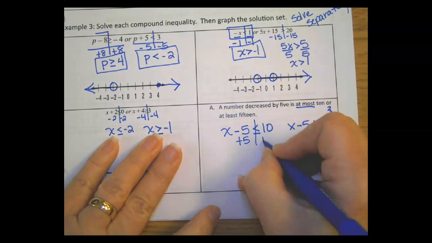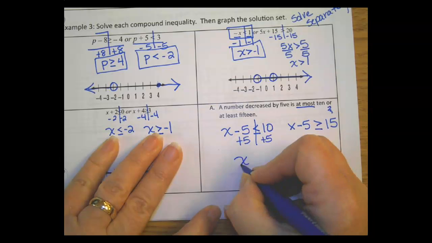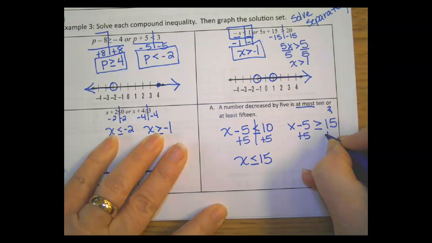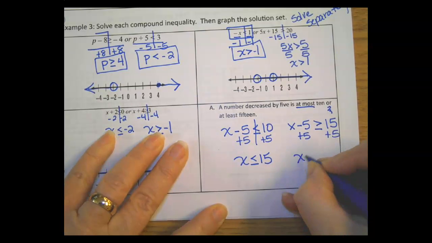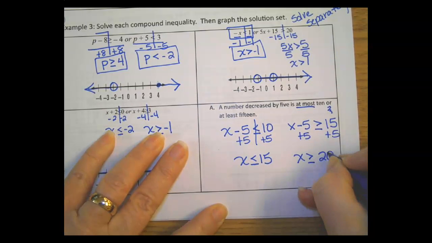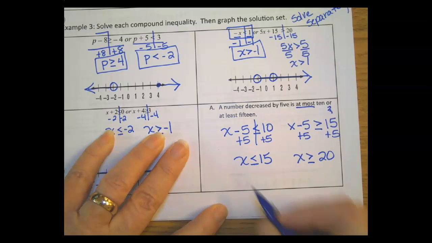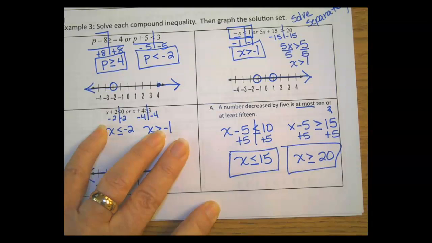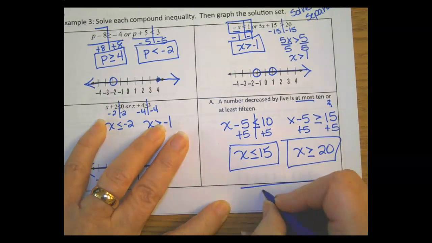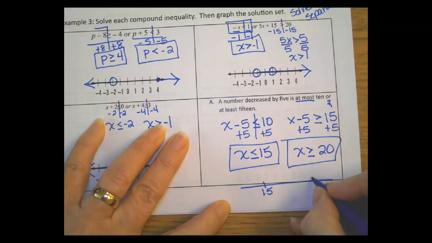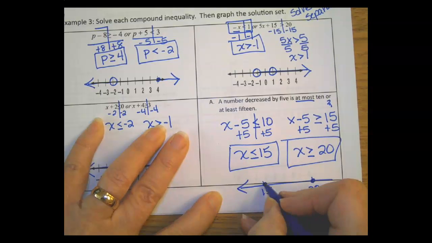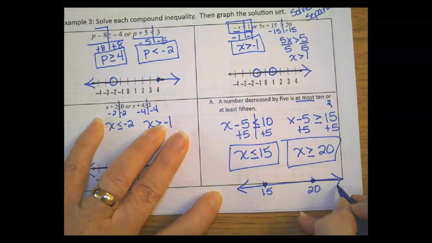Add 5, add 5. X is less than or equal to 15. Add 5, add 5. x is greater than or equal to 20. And there's our two equations. If I had to graph that one, 15 would be here, 20 is here, a solid dot on both, right? So less than goes this way, greater than goes that way.